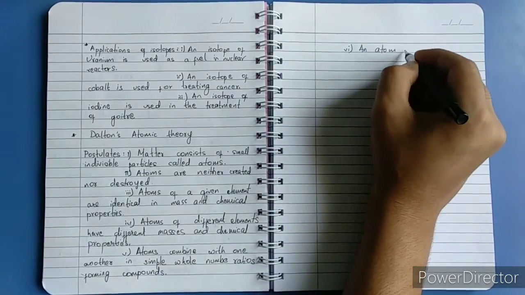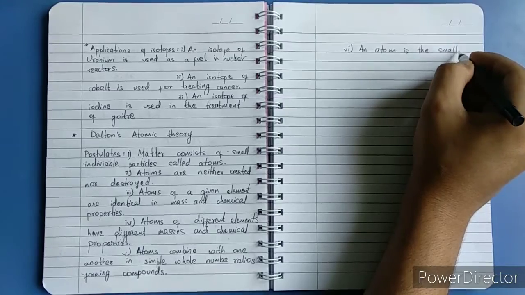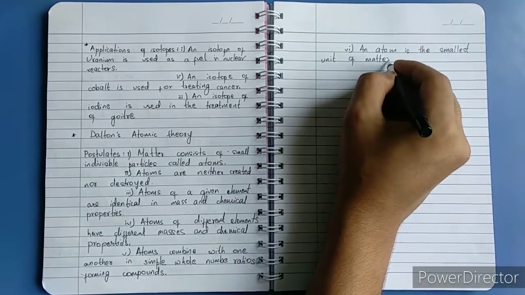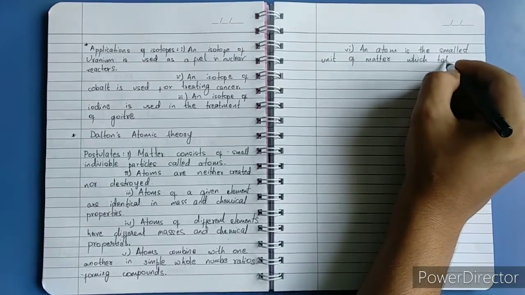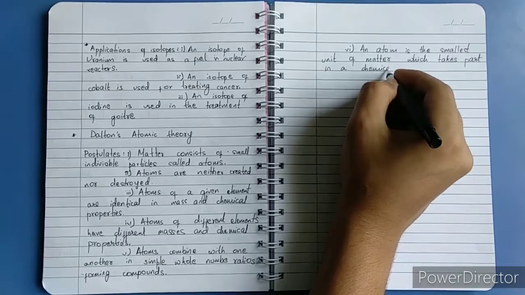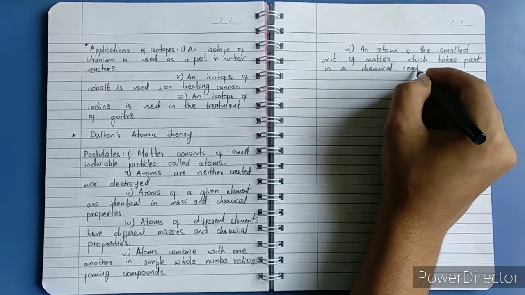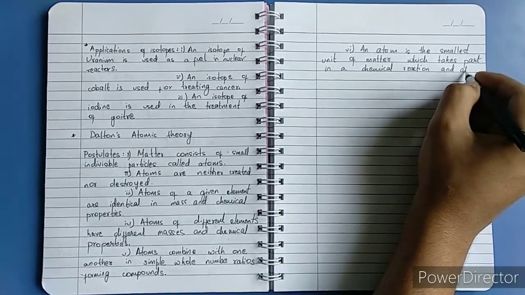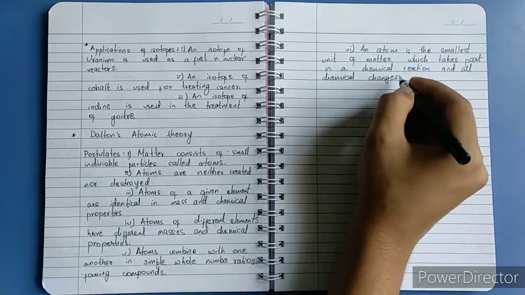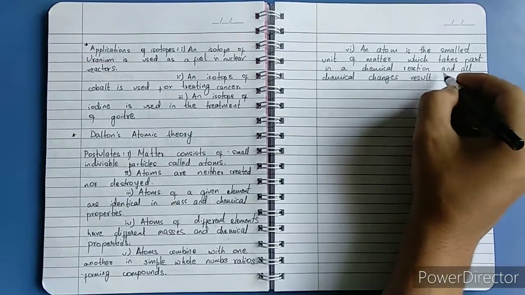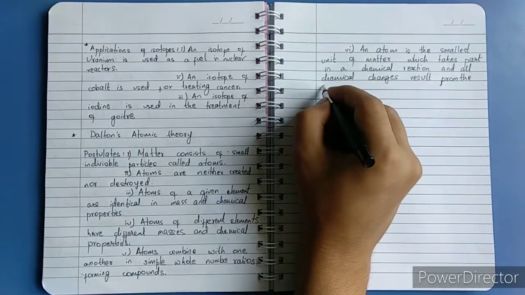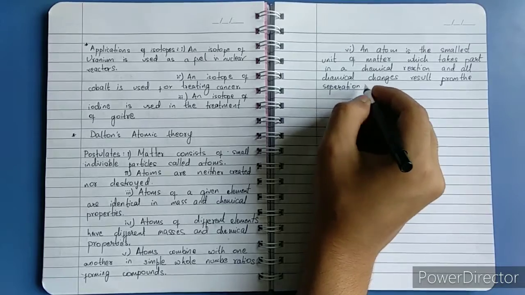An atom is the smallest unit of matter which takes part in a chemical reaction and all chemical changes result from the separation or combination of atoms.